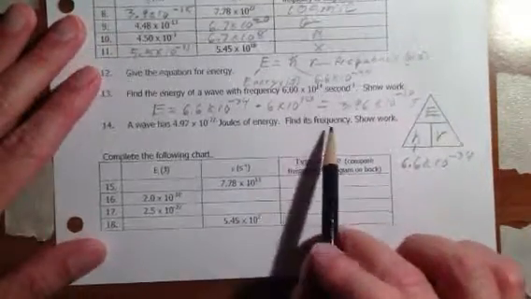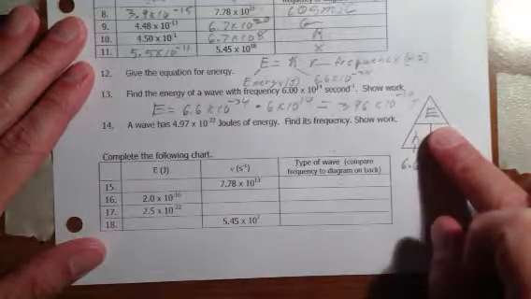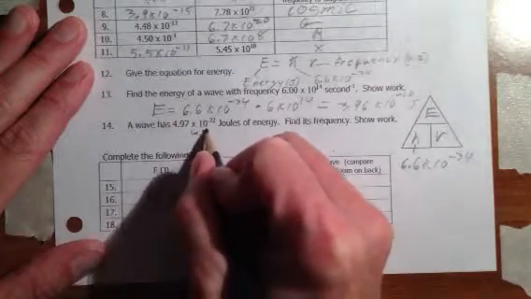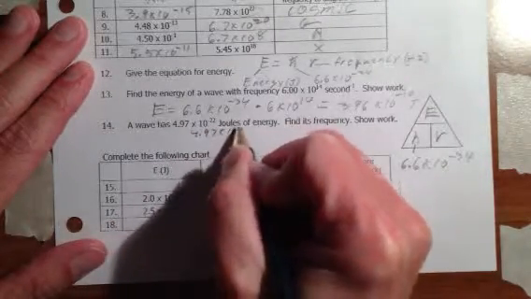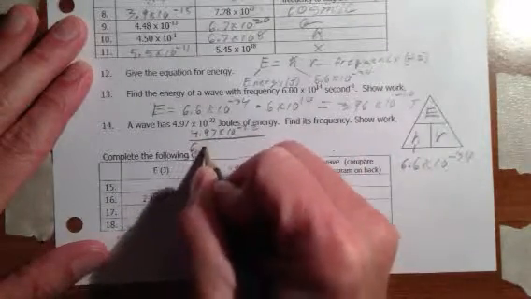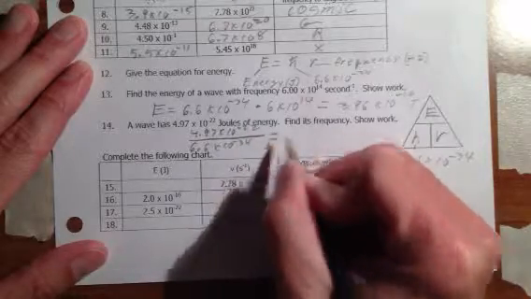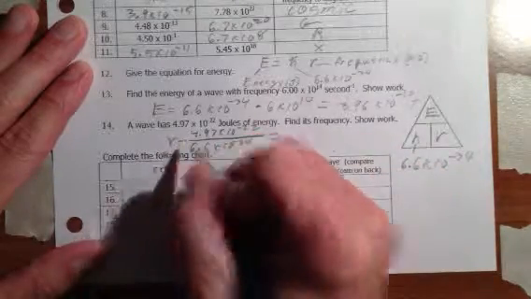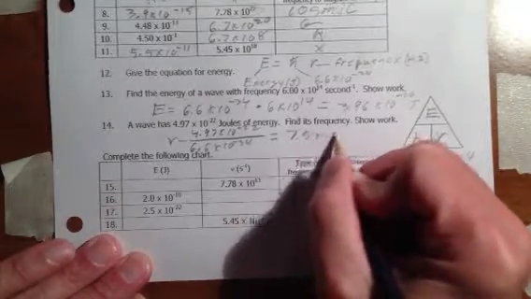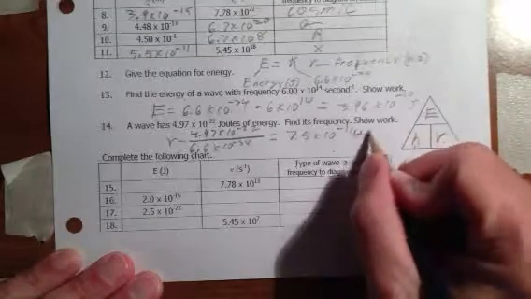If we're trying to find its frequency, cover-up frequency is going to be E divided by H. And so E was given as 4.97 times 10 to the negative 22. H we know is our constant, 6.6 times 10 to the negative 34. And if we do this, we'll end up with 7.5 times 10 to the negative 11. And that will be a hertz.